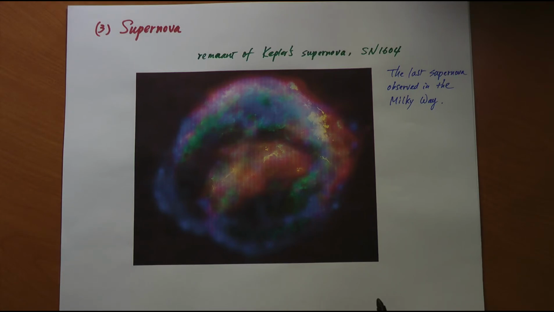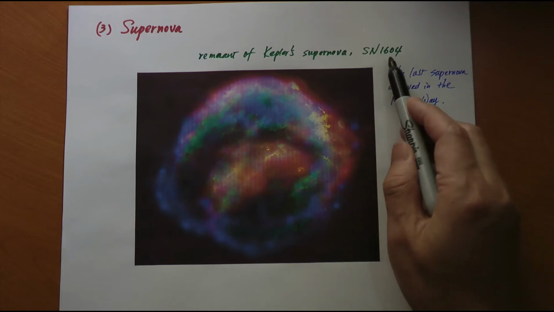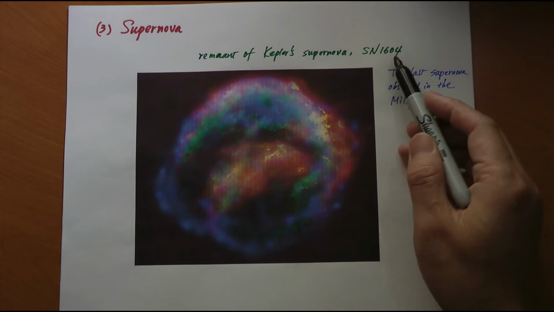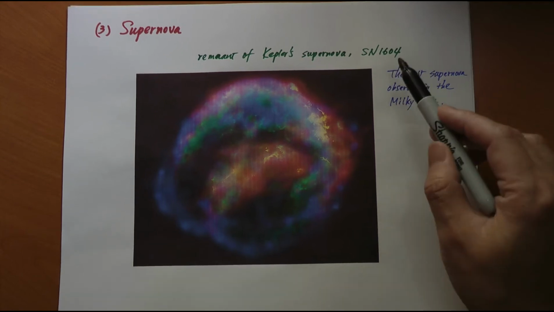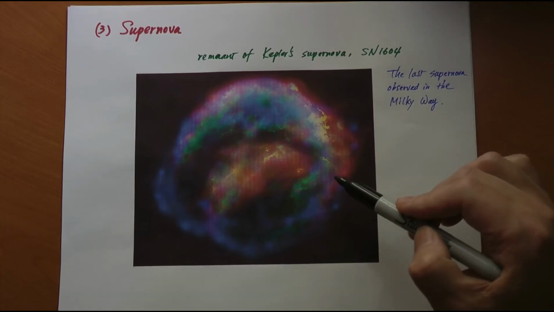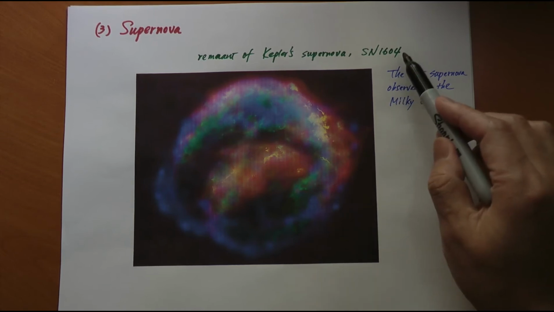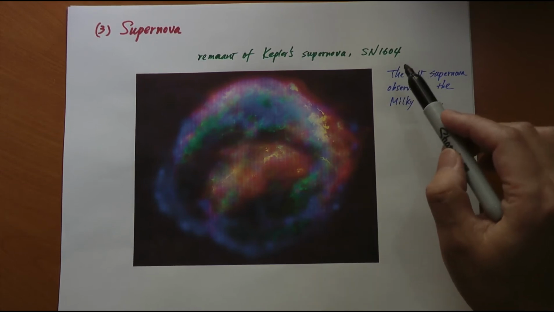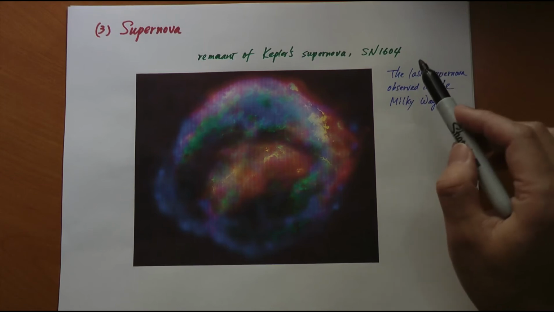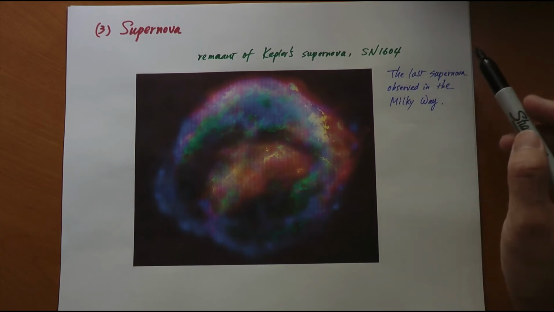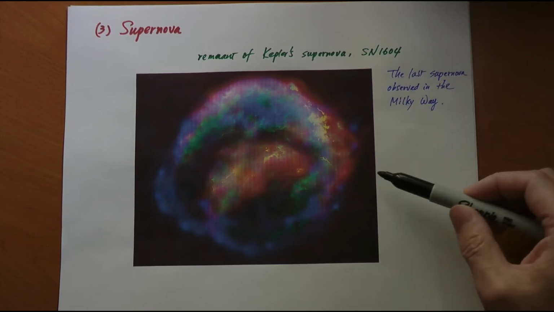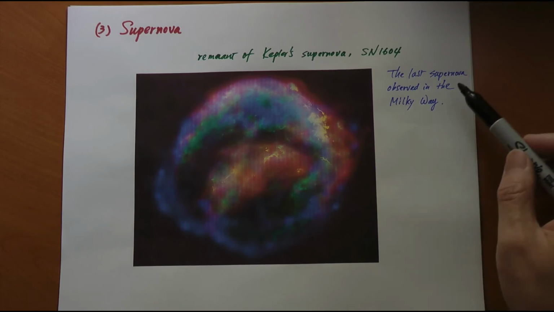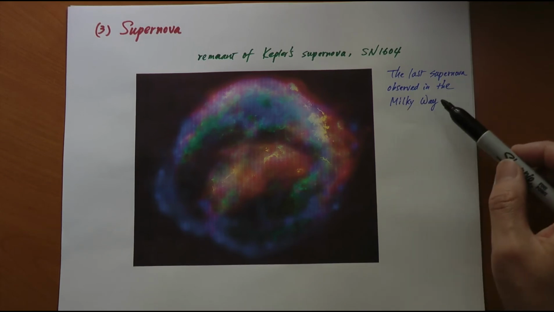This first one is called Kepler supernova. SN means supernova, 1604. What does that mean? It was first observed by people like Johannes Kepler himself. He was very lucky. He actually saw that during his lifespan. In 1604, it was a bright star that just wasn't there before. It was a temporary star. This was the last confirmed supernova observed in our own Milky Way.